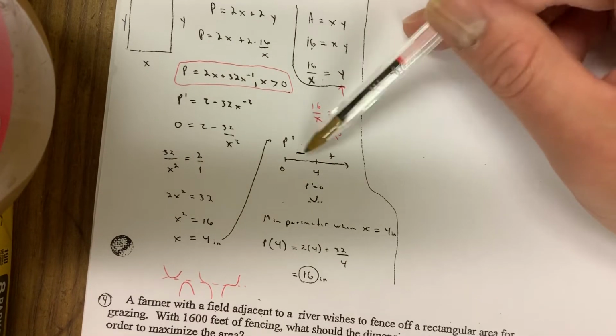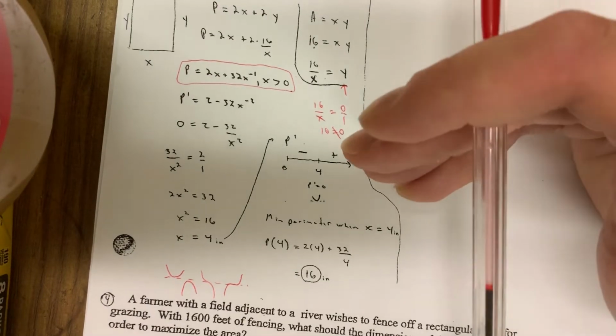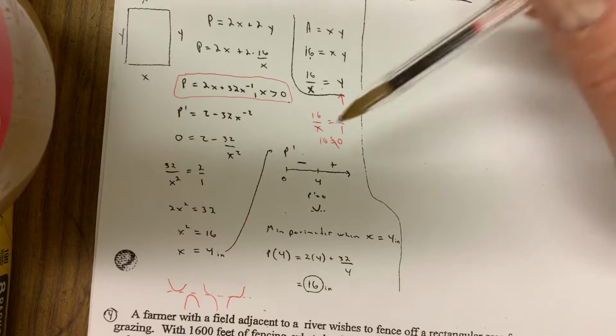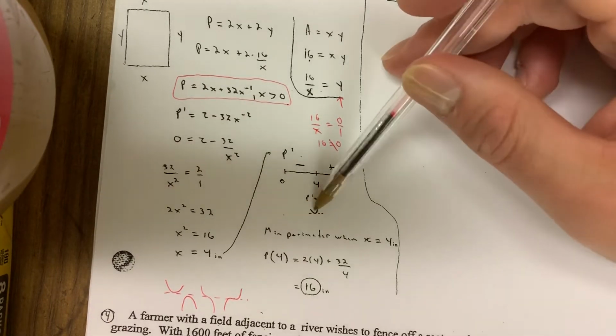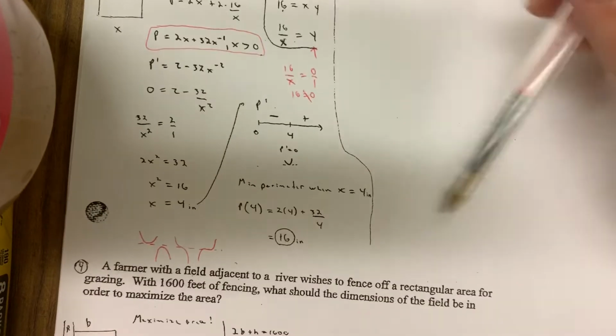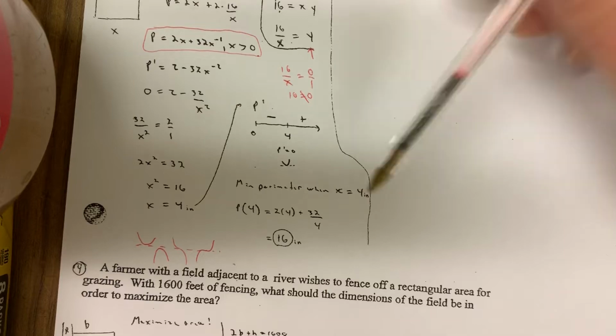And if P prime changes from negative to positive, that means the slope of the perimeter function changes from negative to positive, which means the perimeter function changes from decreasing to increasing, okay? So that's how I know that there's a min. I got to see that. Then you write up a little blurb that explains that line, right? We know the min perimeter occurs when x equals 4 inches.